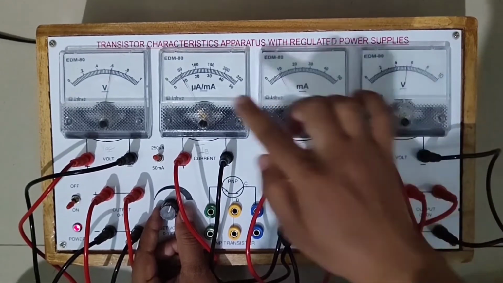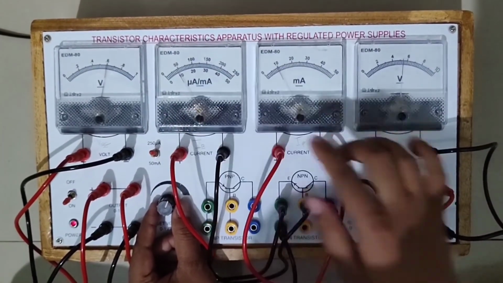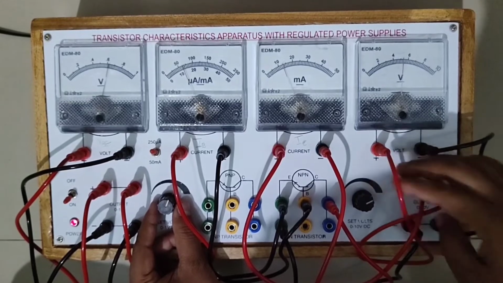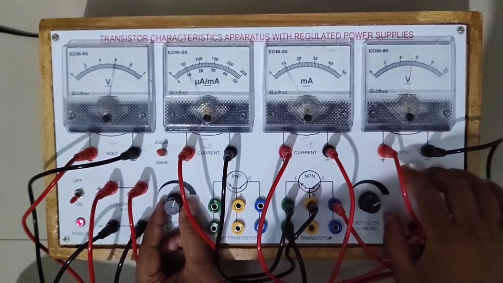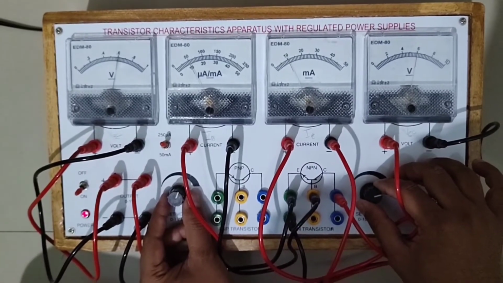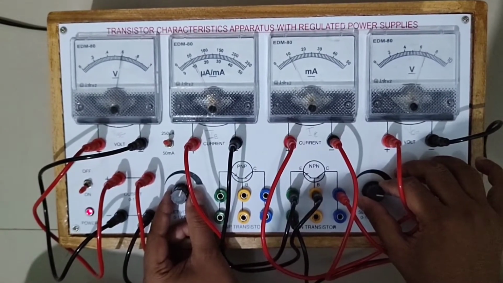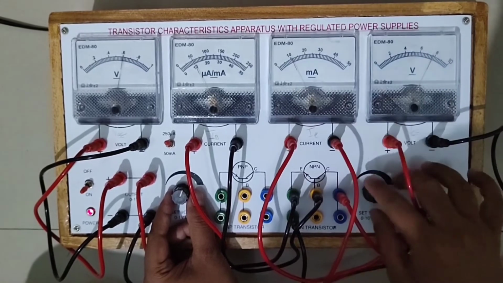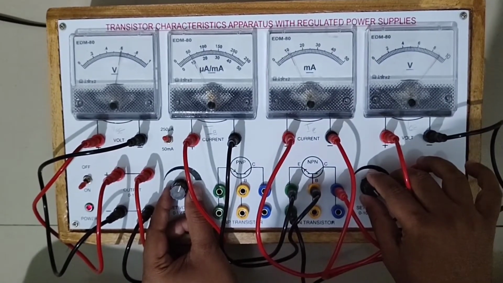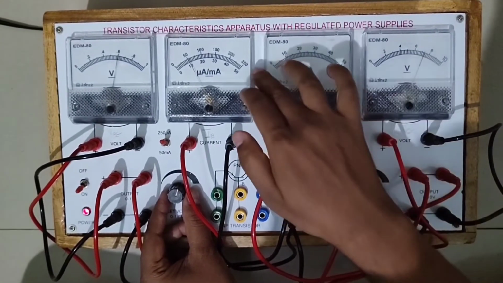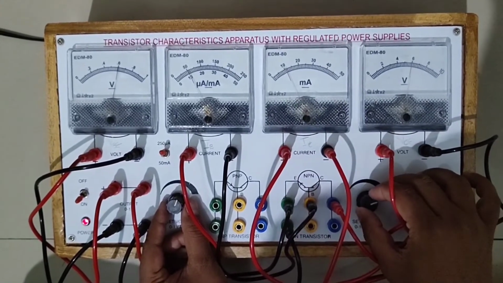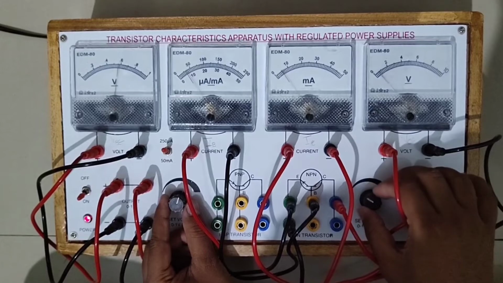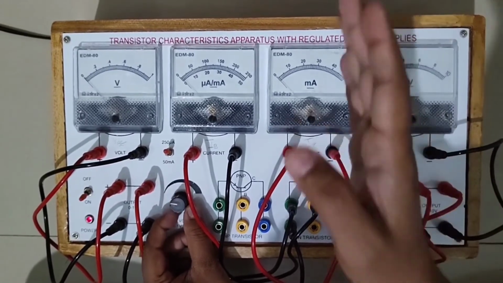So every time you move this, this will also move a little bit. Therefore you need to use both of your hands, right? Make sure this always stays at the fixed value 50 microamperes, right? Now you change the voltage and you measure the corresponding changes in current over here. This doesn't show much deflection. It becomes constant after a particular value, right? Okay. So that is the first column of the second table.